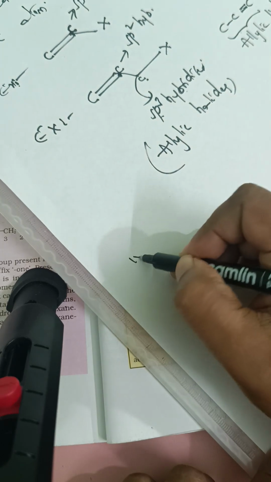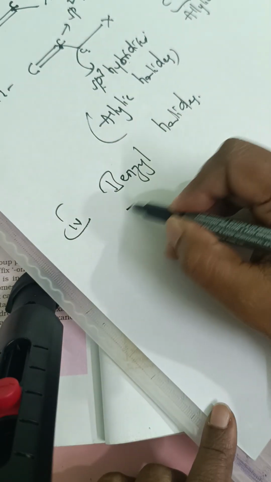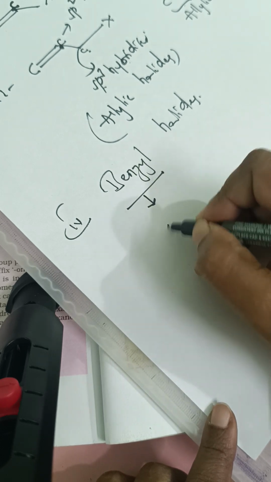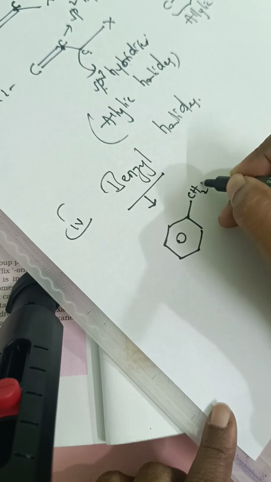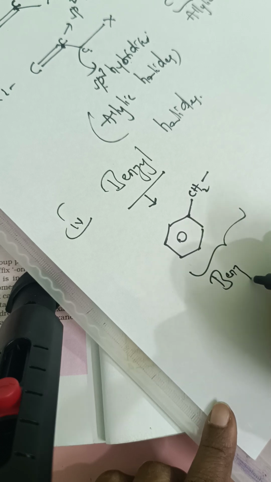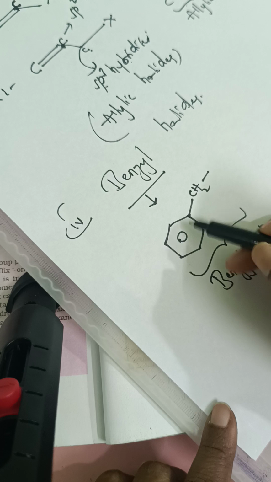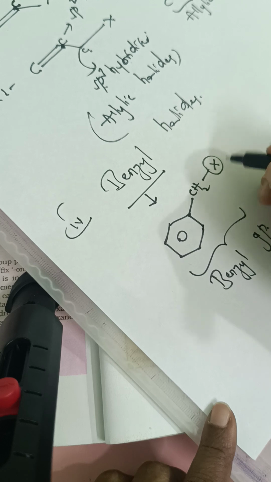Now we go to the fourth category. The fourth category of haloalkanes is benzyl halides. Here you see benzyl. The structure for benzyl is a benzene ring along with one CH2 group. So this is the benzyl group. Benzyl means benzene with one CH2 group. Here you can have a substituent, any other group.